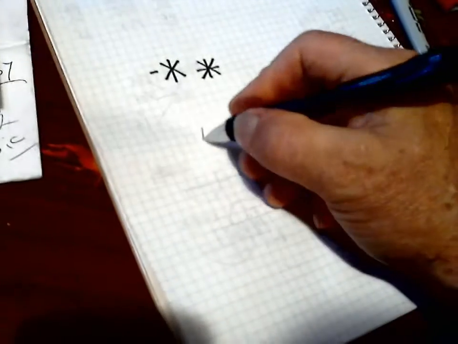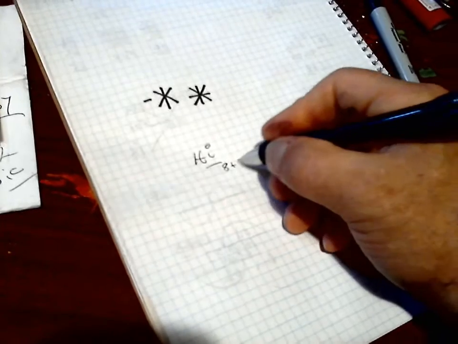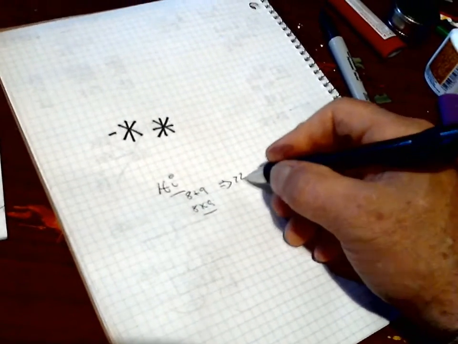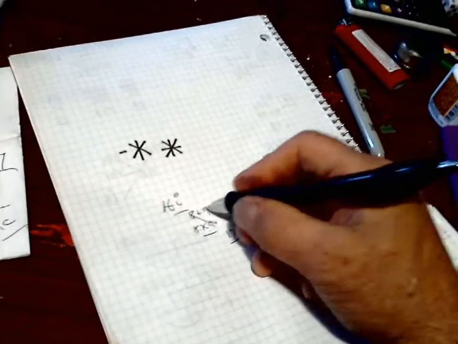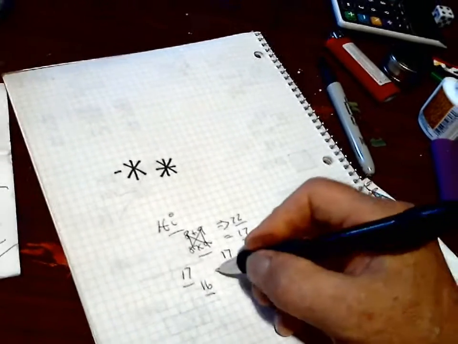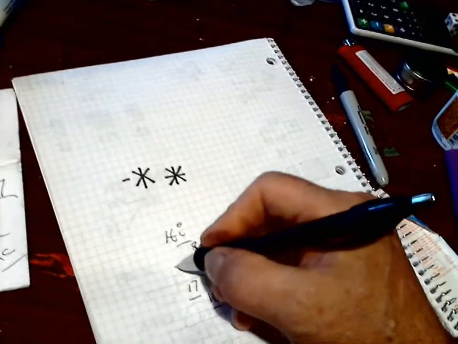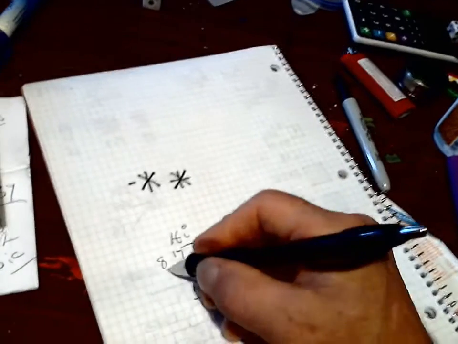What's next? So we did H and I, right? Now in H and I is 8 and 9, and 8 times 9 equals 72. This equals 17. This equals 17. This equals 16. This equals 18. Okay, so we did this one, this one, this one. This one equals 17. This one equals 17. So we got 8, 8, 8.